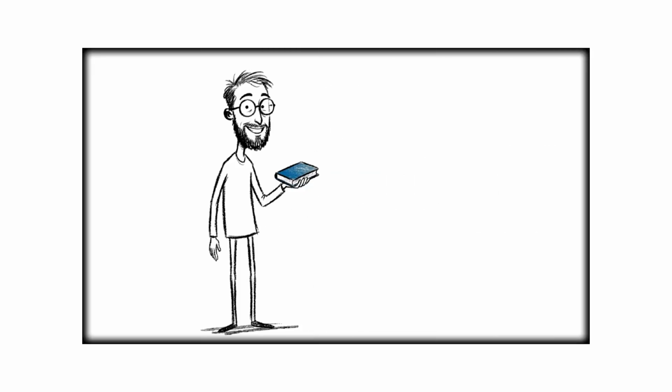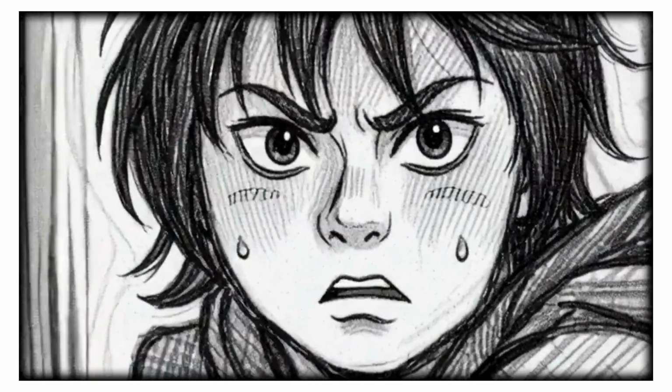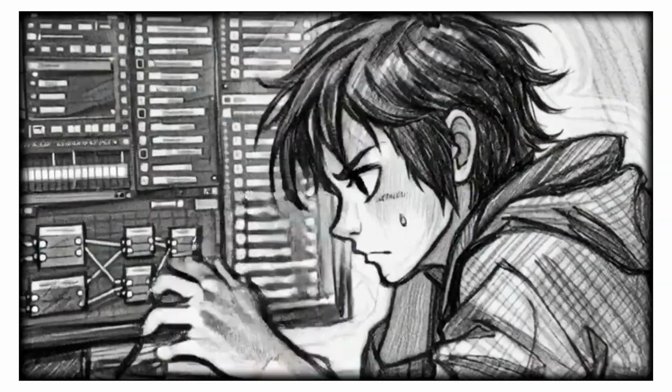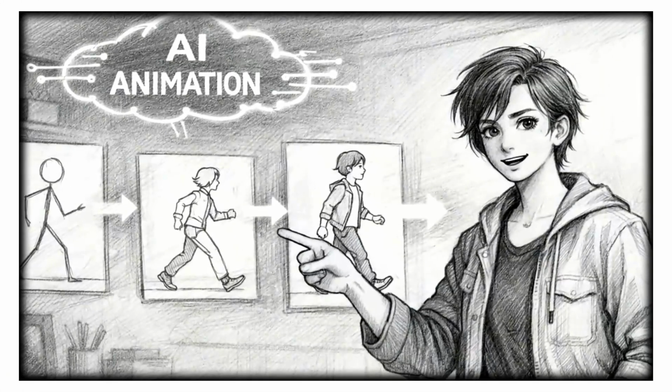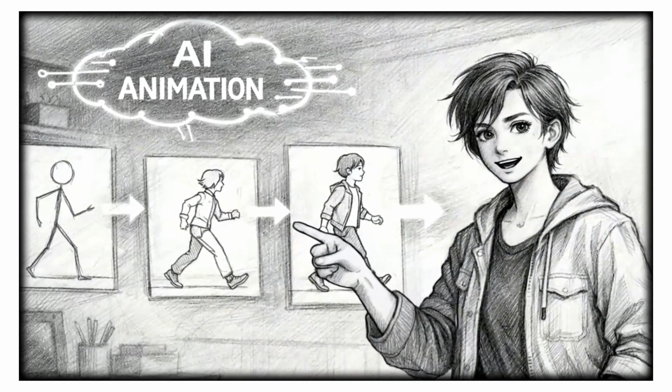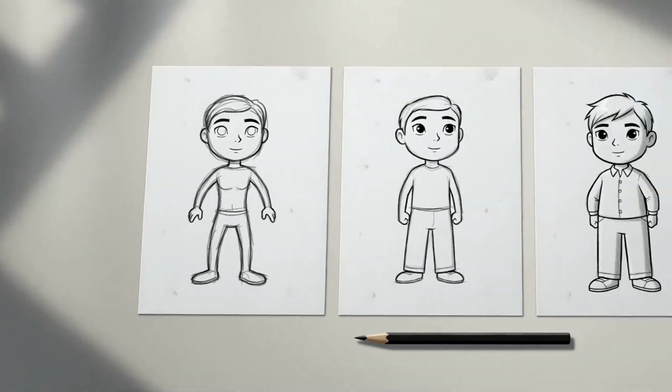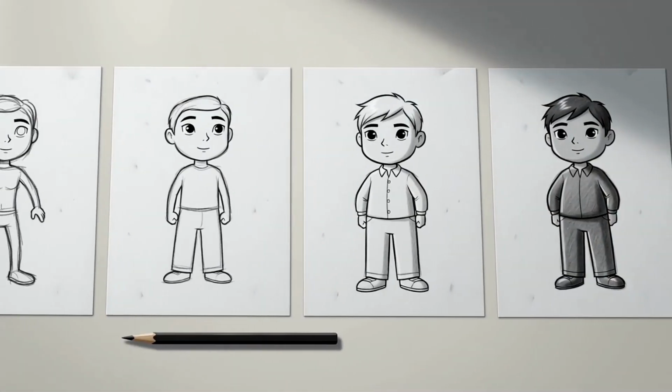If you want to create 2D animation videos but you feel that tools like Blender are difficult or you don't know animation at all, then this video is for you. Today I'm going to show you a simple AI method through which you can create professional 2D hand-drawn style animation without complex software and without burnout.